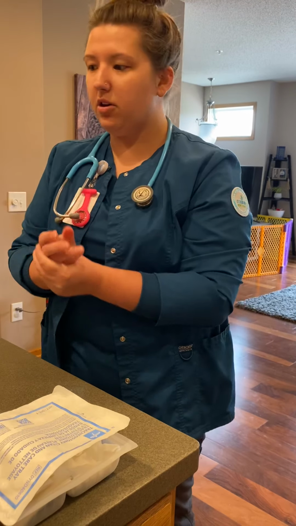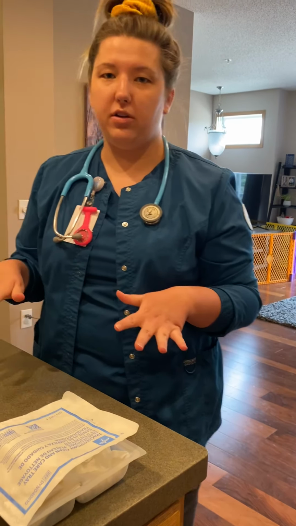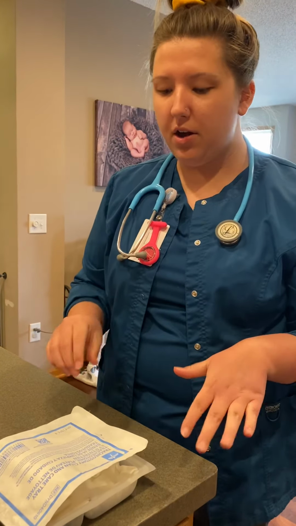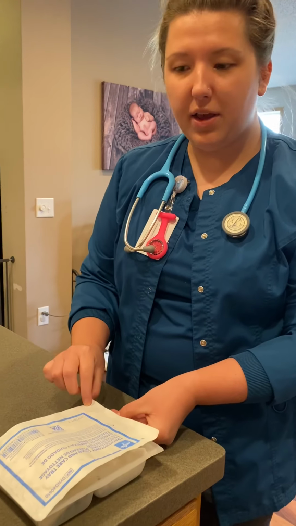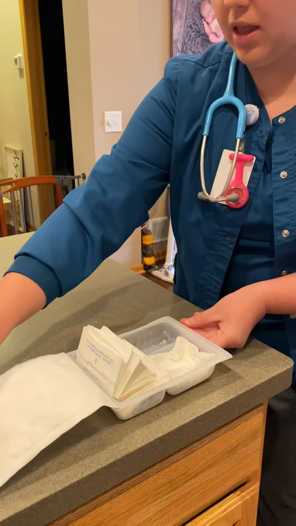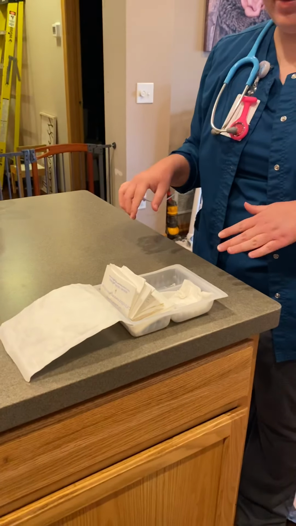So that is done. I'm going to additionally wash my hands here, and I'm going to start setting up my sterile field. So I have my sterile kit here, and I'm going to open it away from me. So I'm just opening it away. And then the first thing is I'm going to take out my sterile gloves.